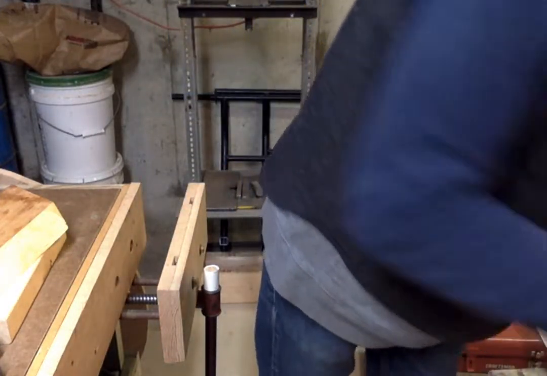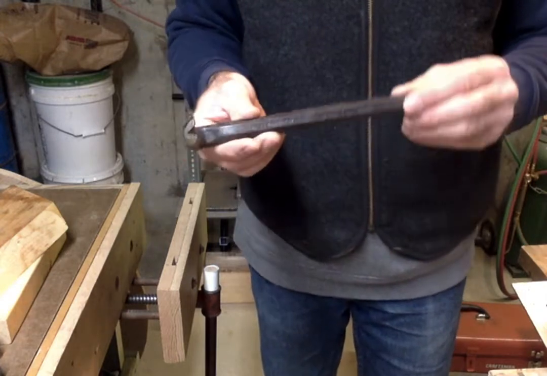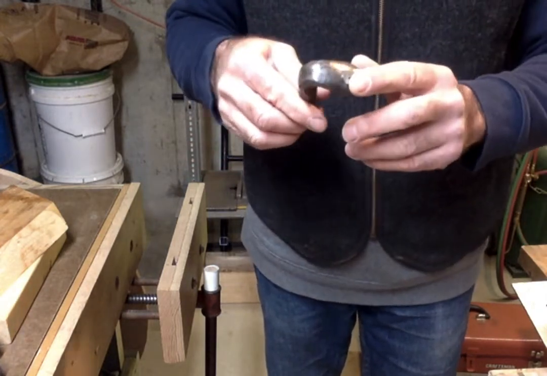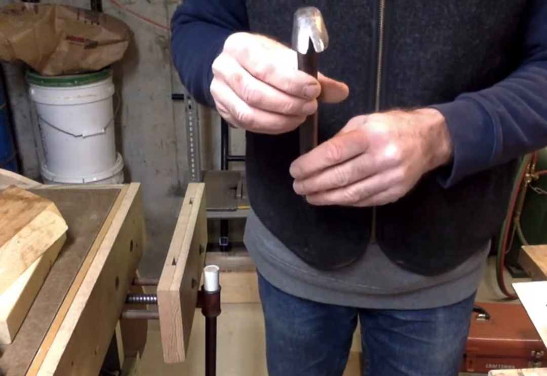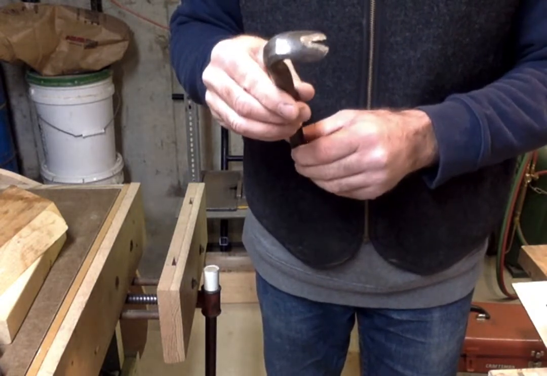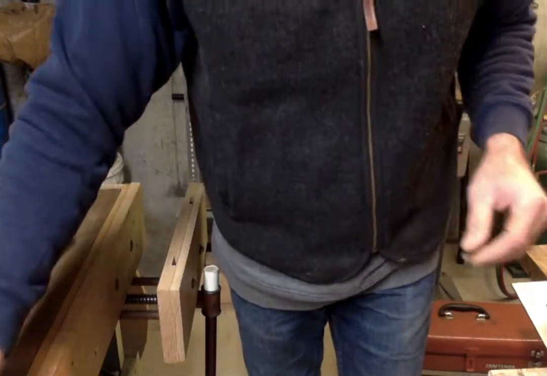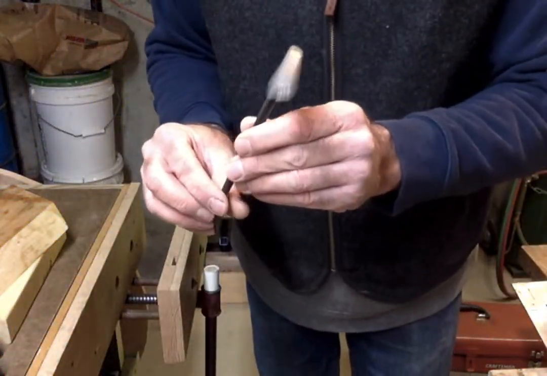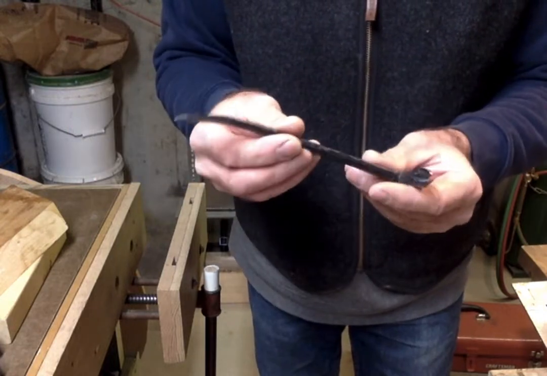We have what's called a cat's claw or cat's paw, which is a nail pulling tool. This is designed to dig into a nail head once it's already been sunk into a piece of wood, and we can get it back out. Maybe I'll demonstrate that one in a second here. And then here's a smaller version of that same tool for pulling nails out.